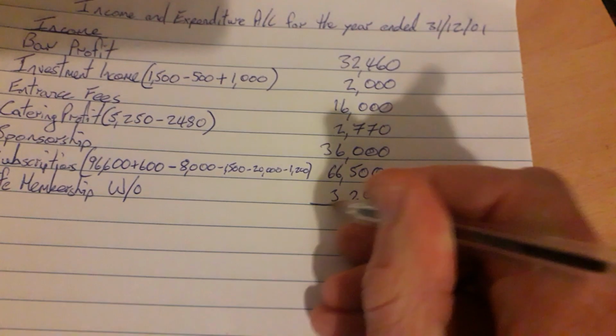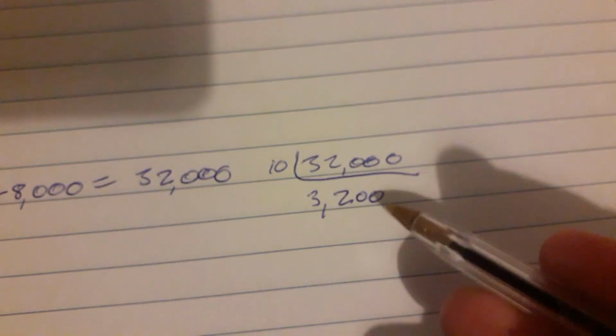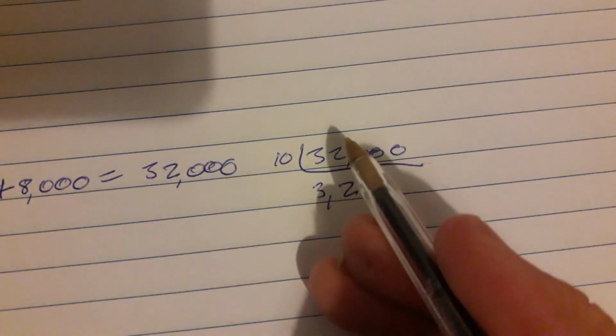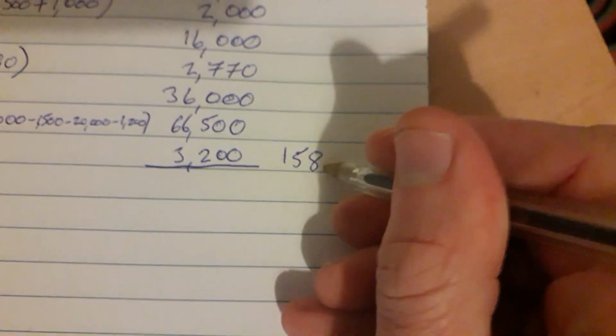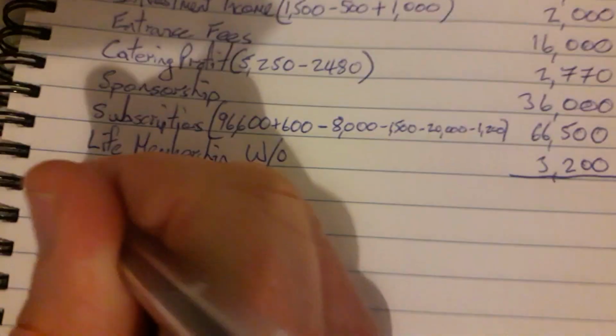And when we say write off, it means we're going to take some of that life membership and we're going to claim it as income for this year. And next year we'll take another 3,200 and we'll claim that as income for that year, and so on and so on. So totaling all of this up gives us a figure of 158,930, and then we're on to our expenditure.